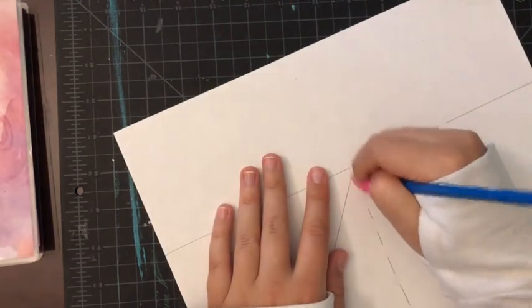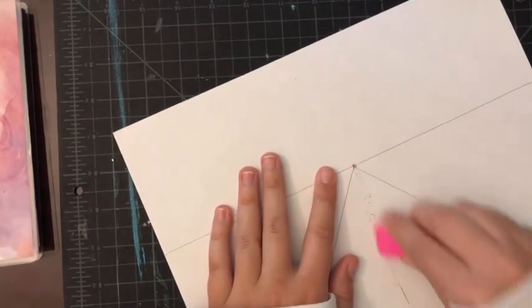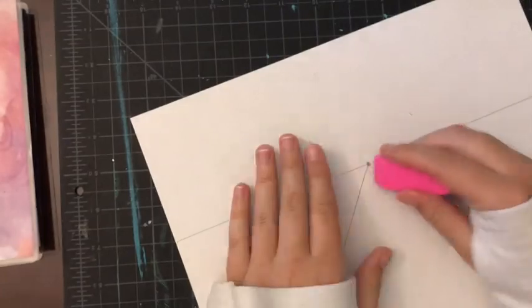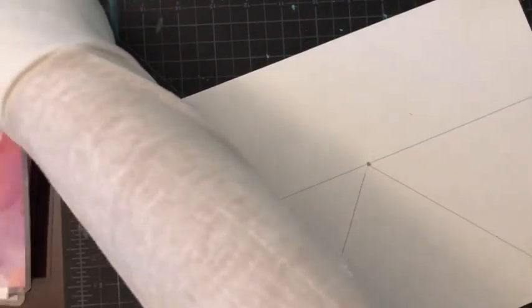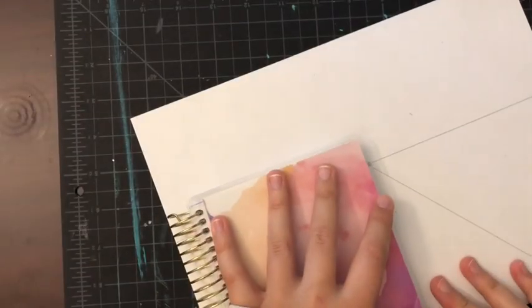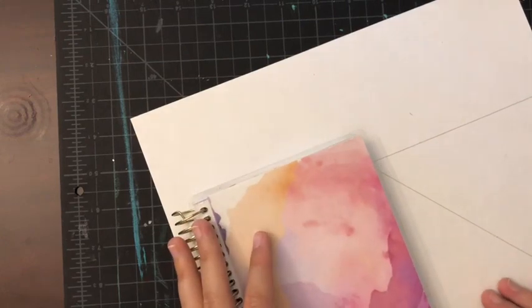And that's not a perfect line. So what I could do is I could use my ruler or the side of a book and keep them in a really straight line.